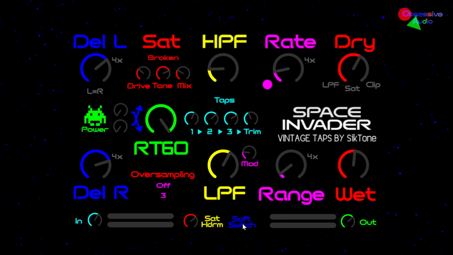The soft switch simply mutes things. Whenever you change the saturation knob, it's going to just mute the output for a little while and then gradually fade it back in. The reason for that is because a couple of these saturation algorithms are way out there, like bent, for instance, broken.